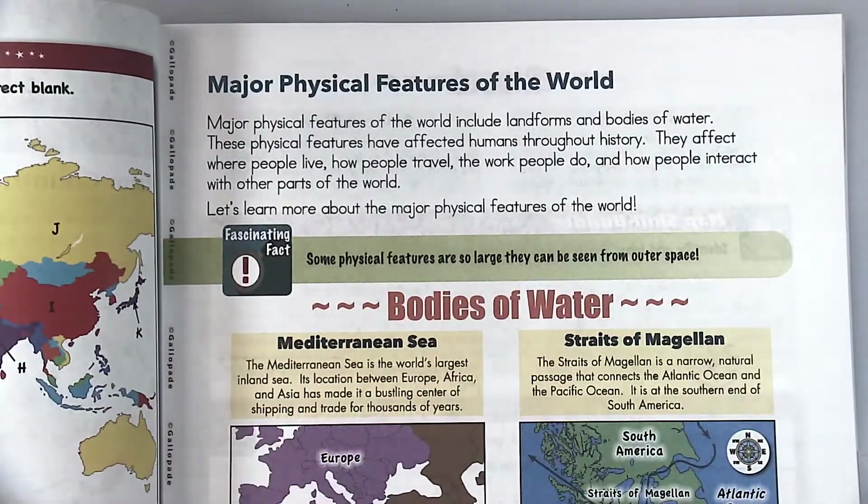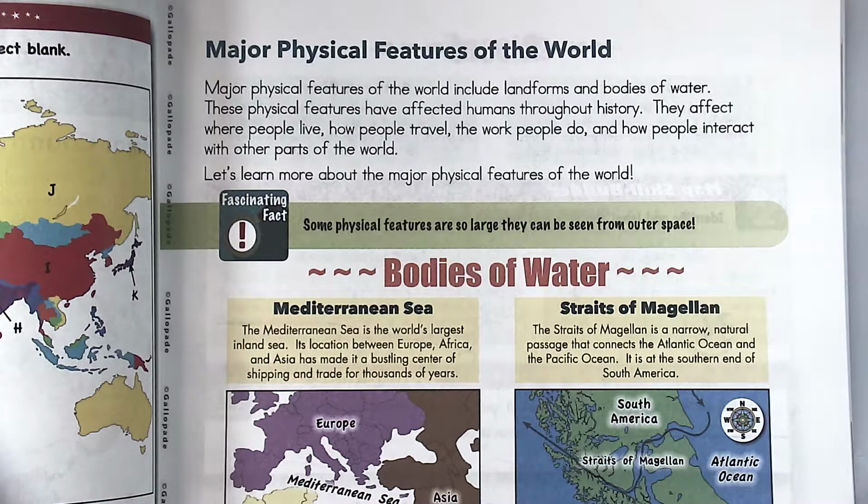As you can tell, this is a student book. Okay, so we're going to learn about the main physical features of the world, or the major ones, just like how we learn about the major countries of the world. So I'm going to read this. Today's just an overview where I just quickly, very quickly, tell you what each one is and where each one is. And then we will focus on 2 at a time each day.